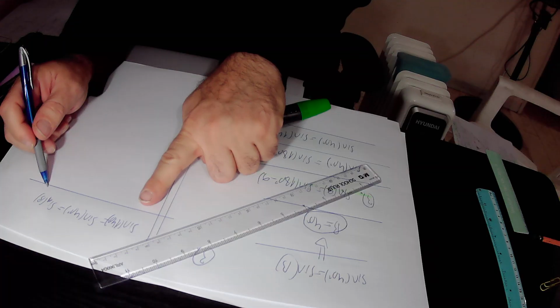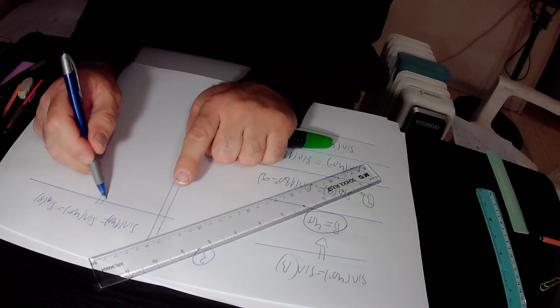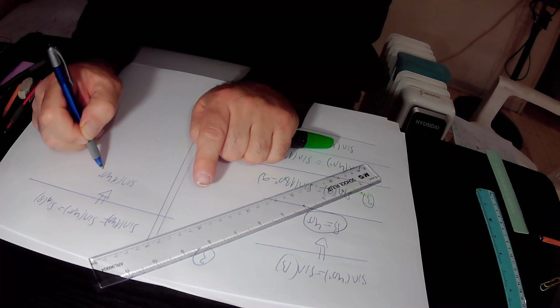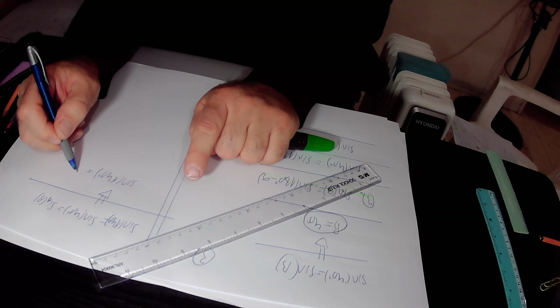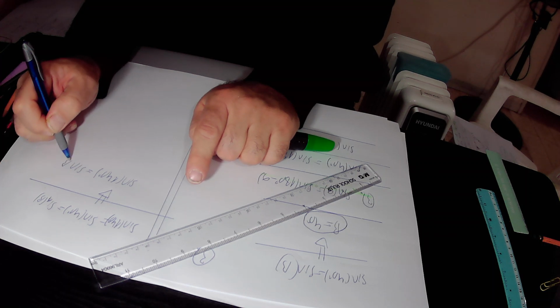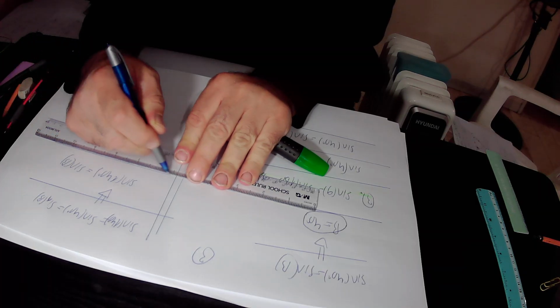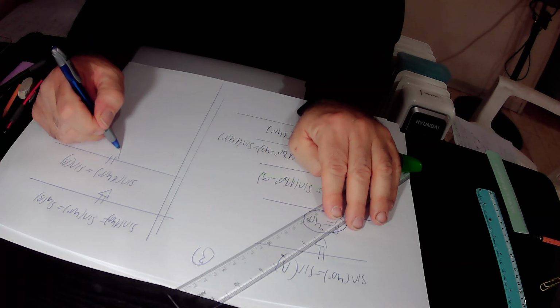Those two sides of the equation are equal to each other. We will get that sine 140 degrees equals sine beta. If sine 140 degrees equals sine beta, it means that beta equals 140 degrees in its size.